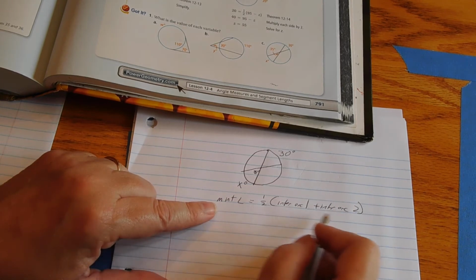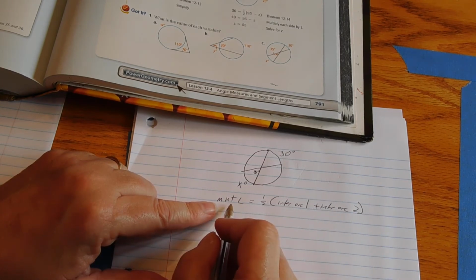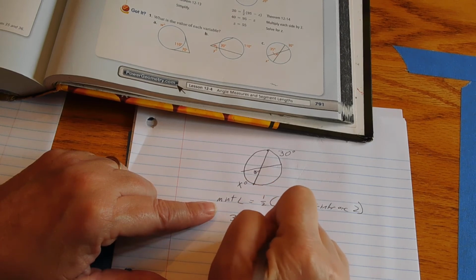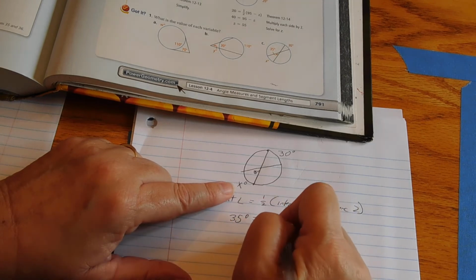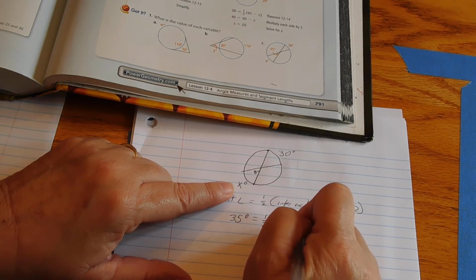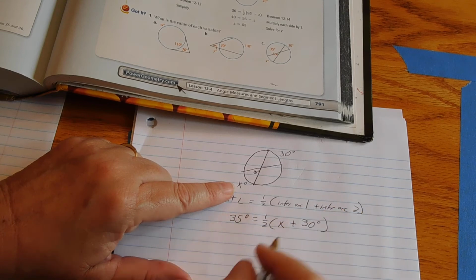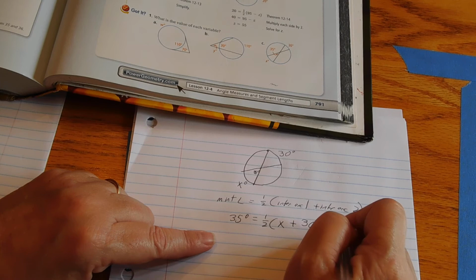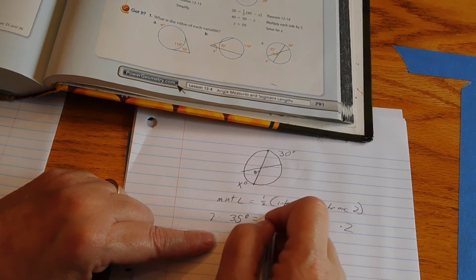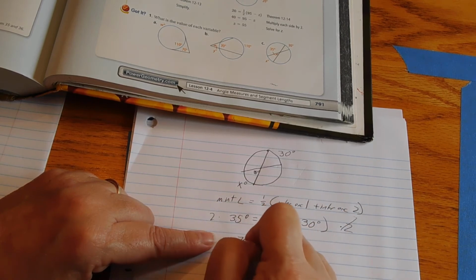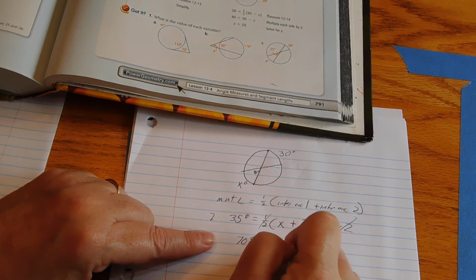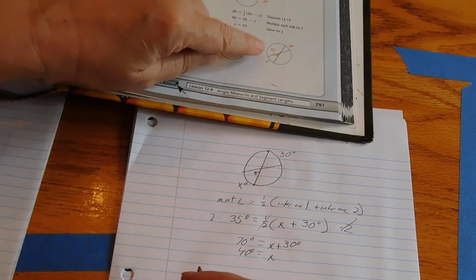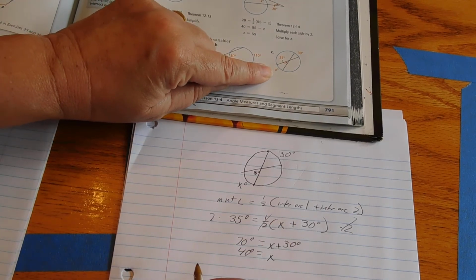So we're going to sub in what we know to our formula. We know the measure of the interior angle is 35 degrees, equal 1/2. One of the intercepted arcs we don't know, so we're going to put x. The other one is 30 degrees. Okay, so now we just have to solve for x. I'm going to multiply both sides by 2. So I'm going to multiply this by 2 and this by 2. That'll cancel out the 1/2. 70 degrees equals x plus 30 degrees. So x is going to be 40 degrees. So we know that this arc is 40 degrees.